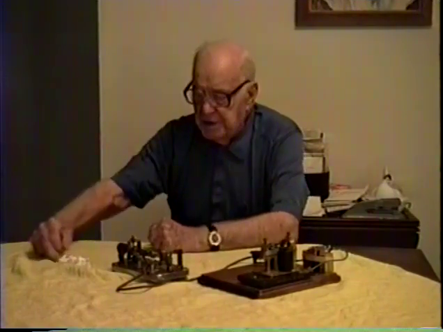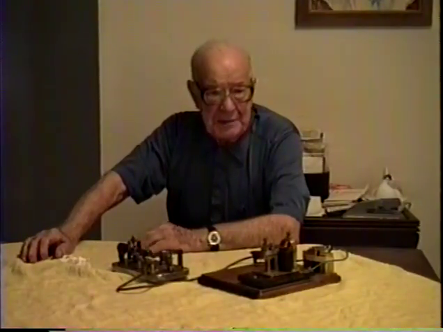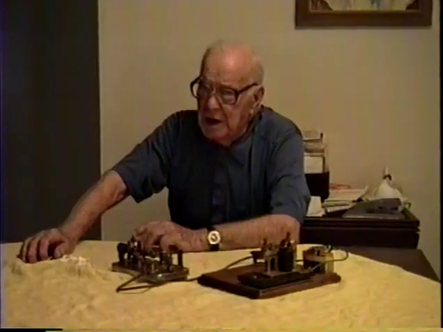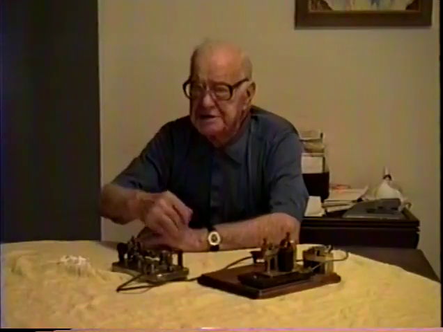We didn't handle a message. The line just went through. They had their own operators. In other words, these newspaper companies had their own telegraph operators in their office. All we did was set up a circuit to them.